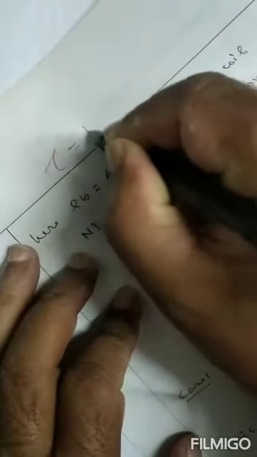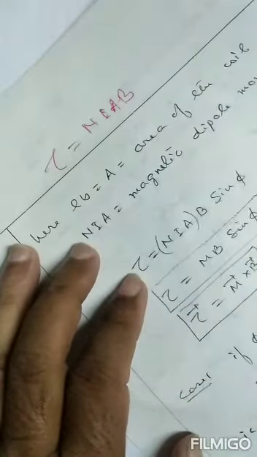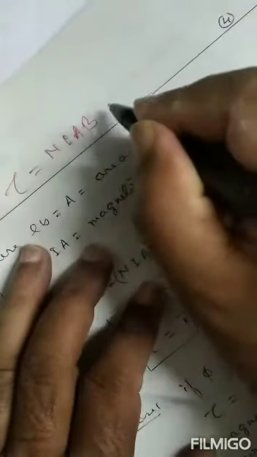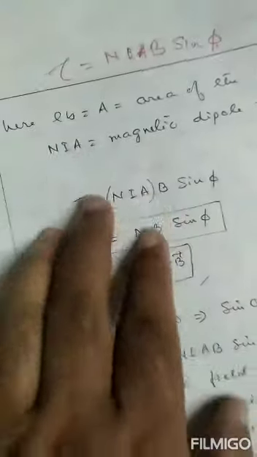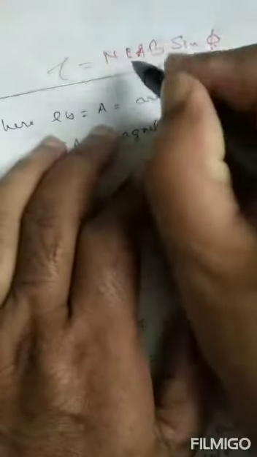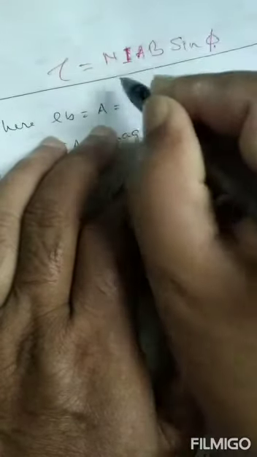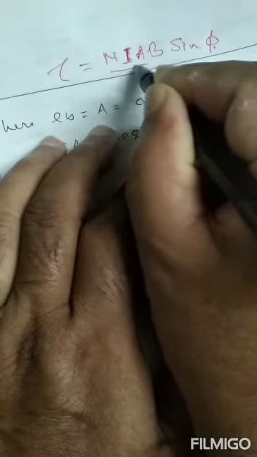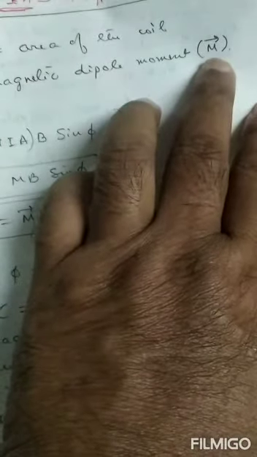Therefore we get torque is equal to NIA capital B sin of phi, where A is the area of the coil. Now what is current into area? Current into area gives us the magnetic dipole moment. Therefore NIA gives us the magnetic dipole moment. It is denoted by capital M.